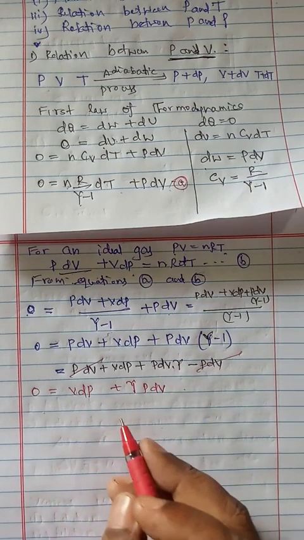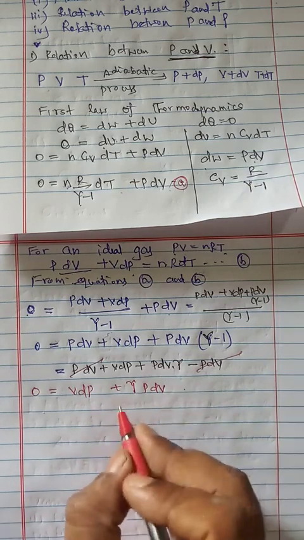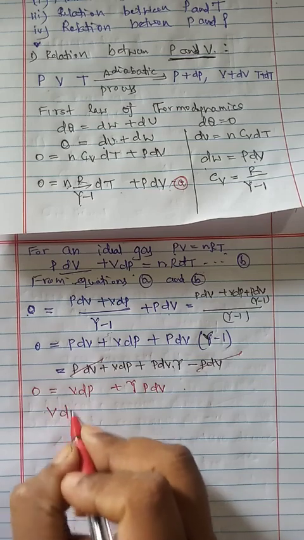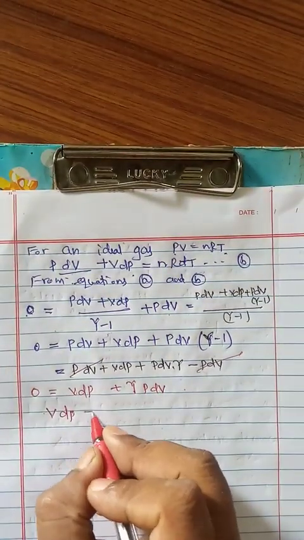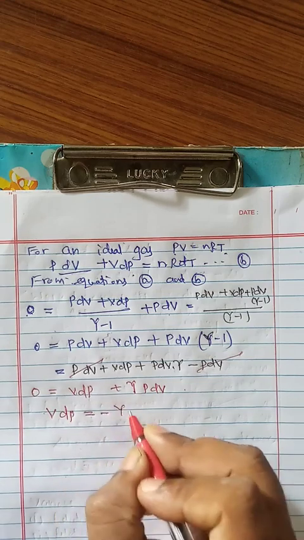Now if you rearrange, children, I think you are following: VdP is equal to minus gamma PdV.